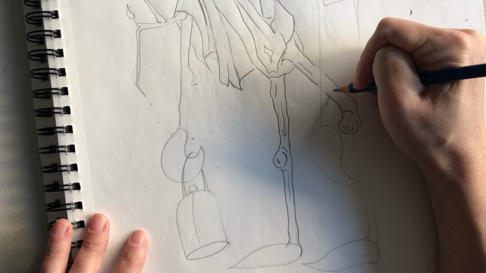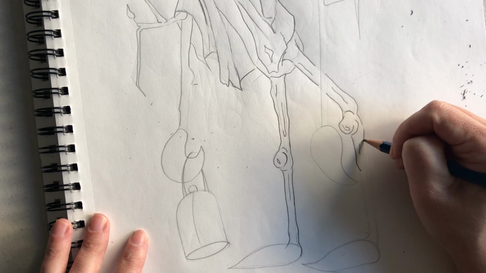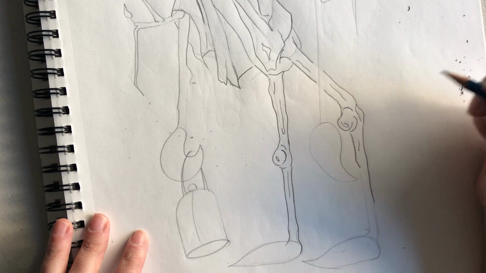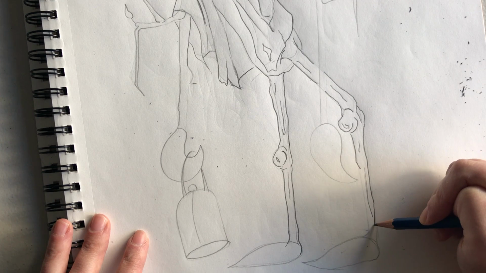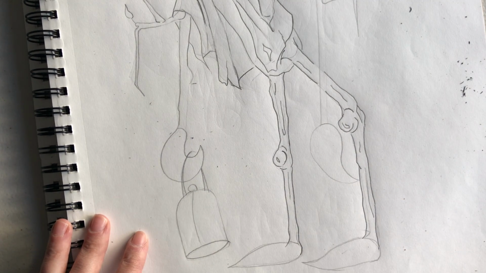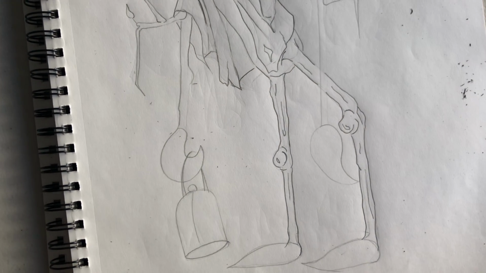He's an old, withered, weathered tree. Exaggerating it, thinking about the texture inside, and coming down. I'm just widening that a little and erasing any guidelines that I don't need anymore.